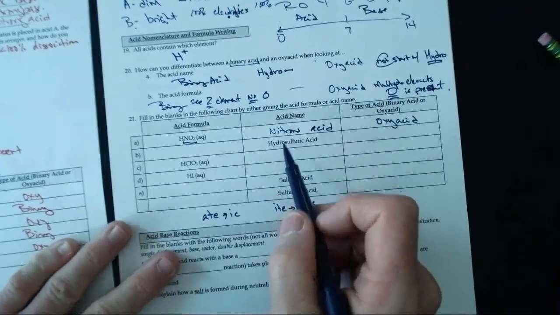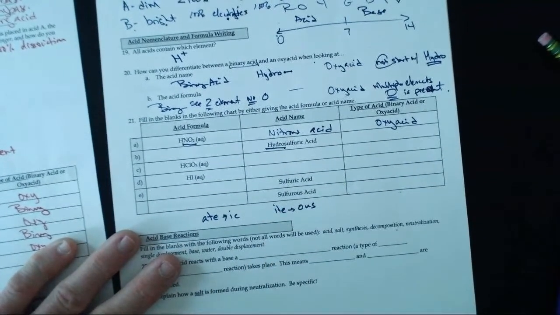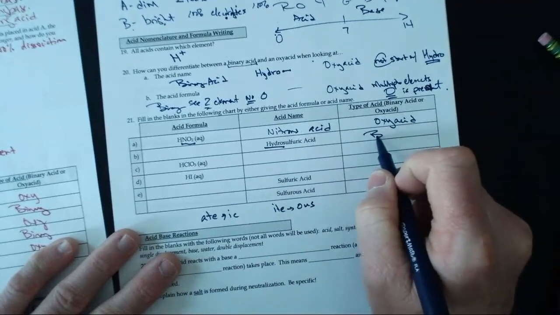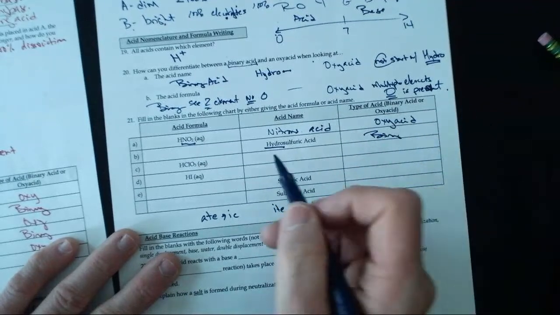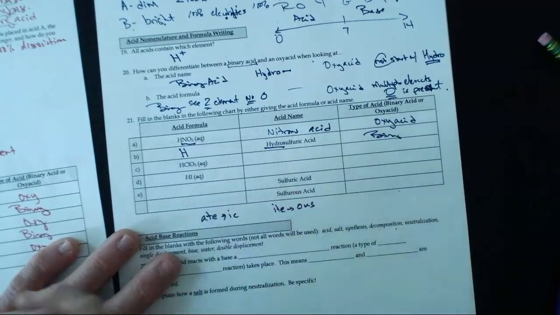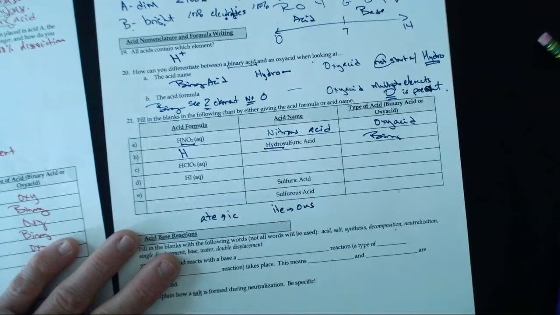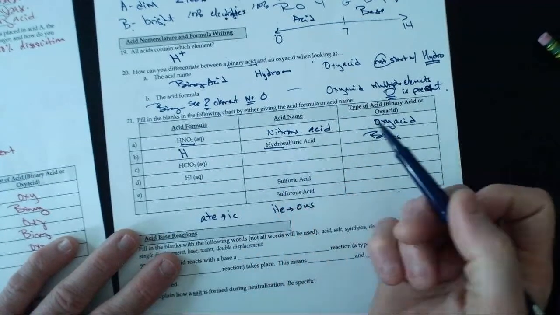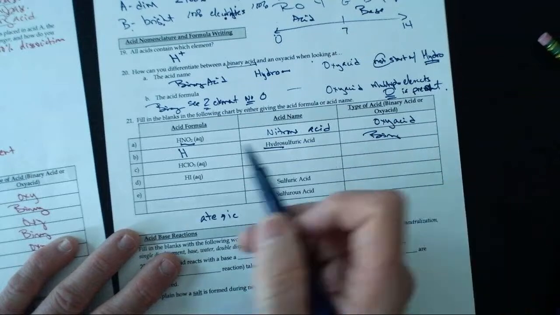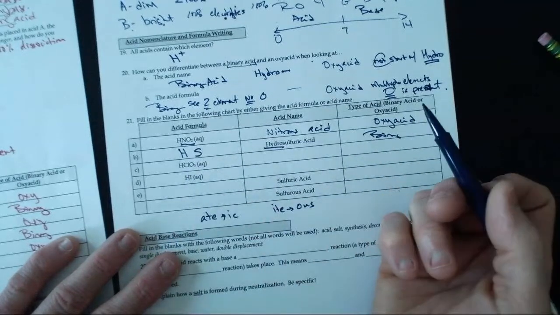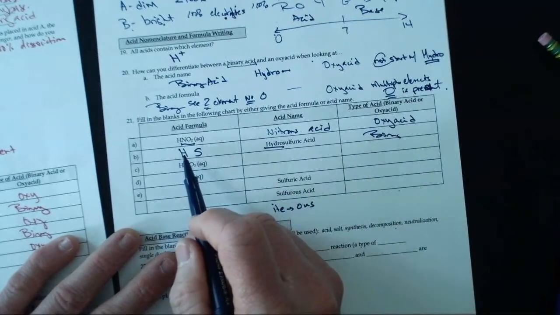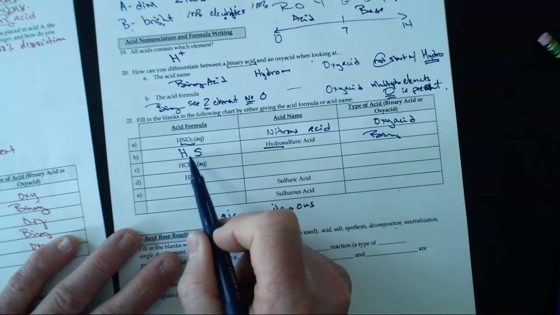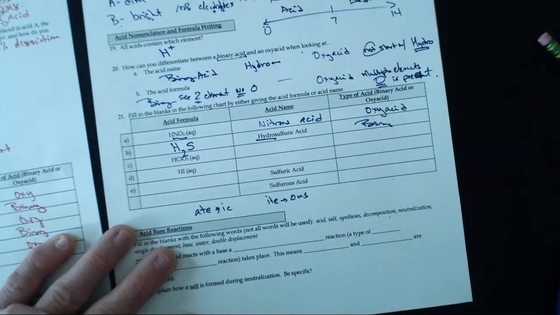All right, let's look at the next one. Hydrosulfuric acid. I see hydro, so this is going to be a binary acid. In its formula, it's always going to have an H because that starts every acid. Sulfuric: what element could that be? Could it be sulfur? I can't just leave it like this. Sulfur has an oxidation number of -2, so that would be H2S.